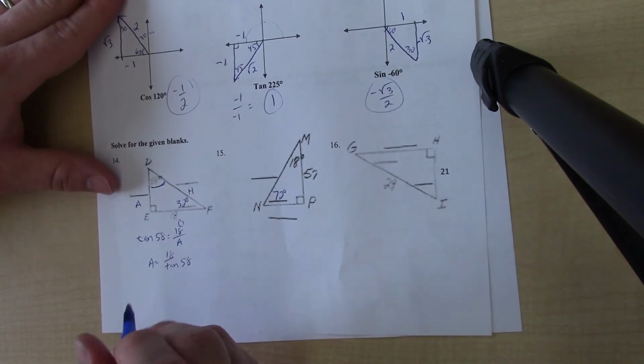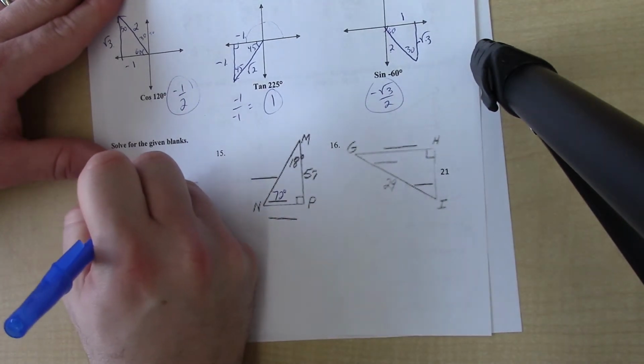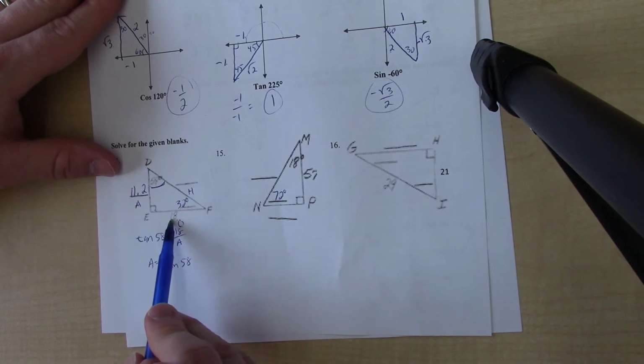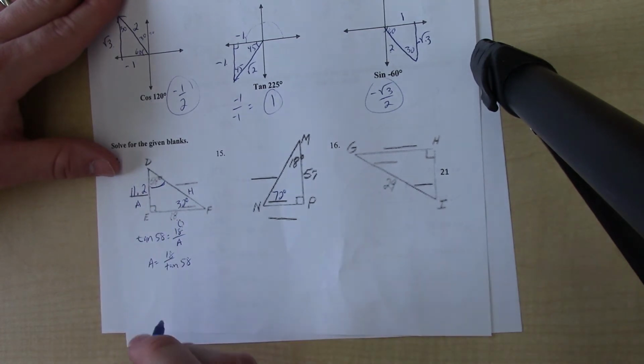I do that in my calculator. I get 11.2. Now, if you use 32, you could do that as well. And you'd have tangent of 32 equals A over 18. And you could solve it by multiplying the 18 there.